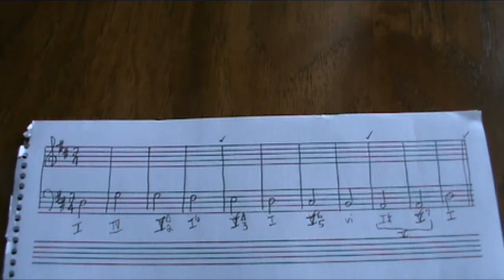By doing a little bit of melodic dictation of the bass line, that also helps me to figure out what's going on in this progression. And what I have here is actually a completely correct answer to this harmonic progression. And that's how you take a harmonic dictation.